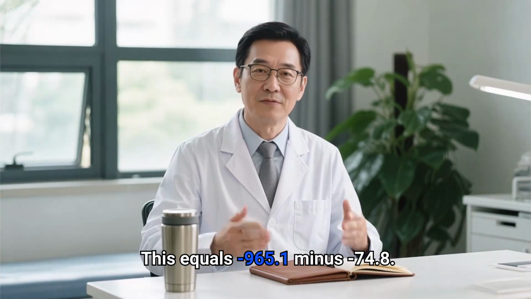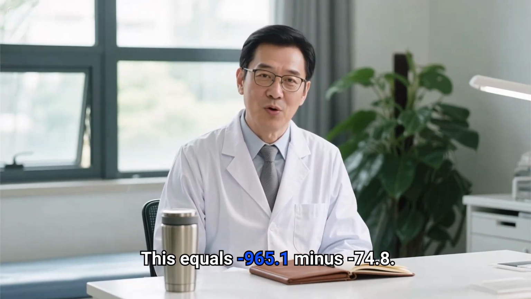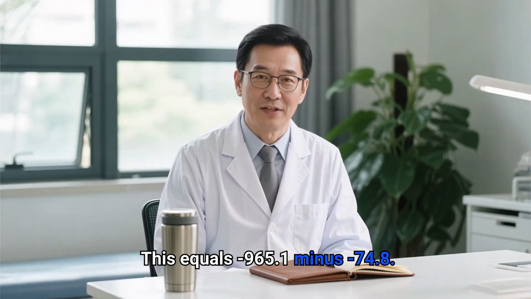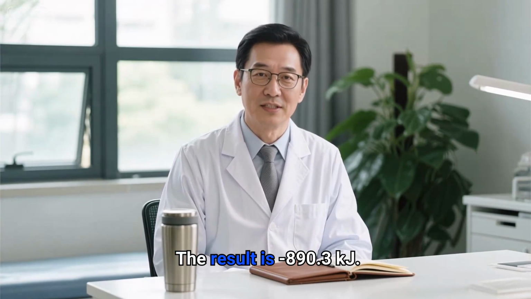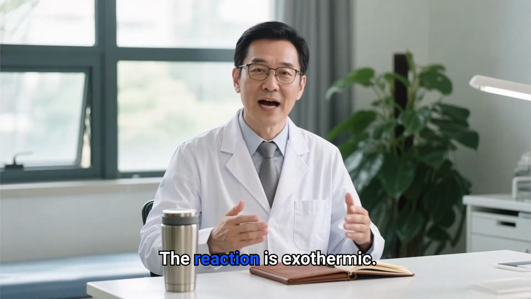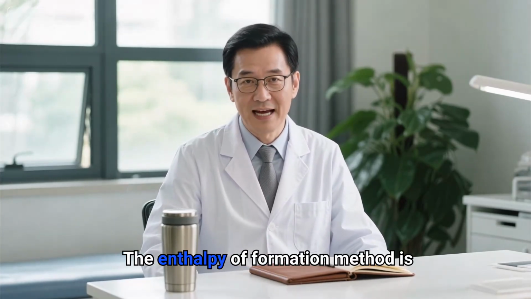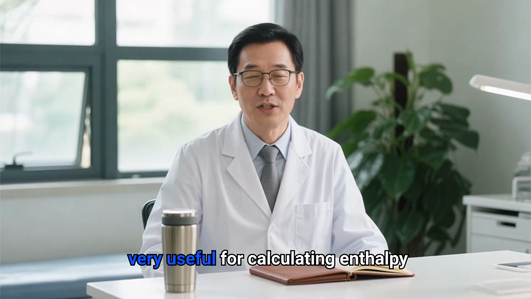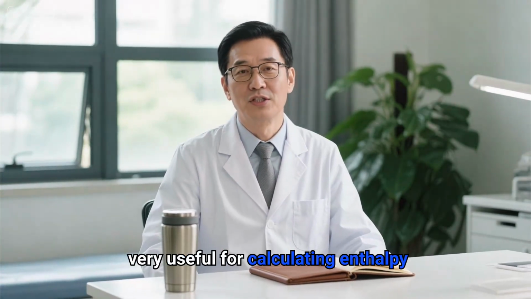This equals negative 965.1 minus negative 74.8. The result is negative 890.3 kilojoules. The reaction is exothermic. The enthalpy of formation method is very useful for calculating enthalpy changes.